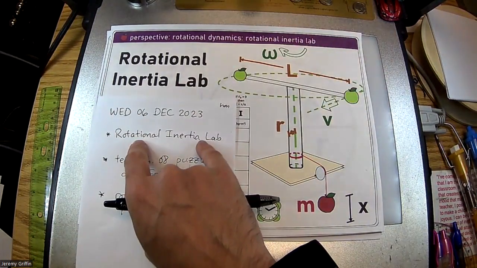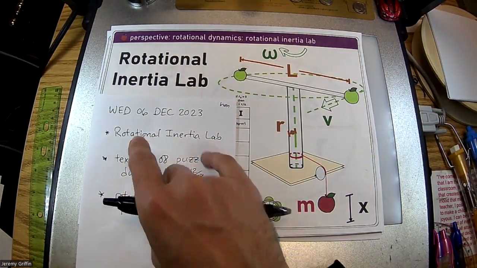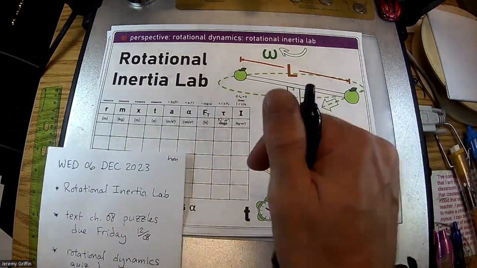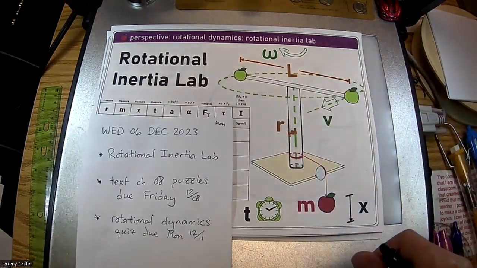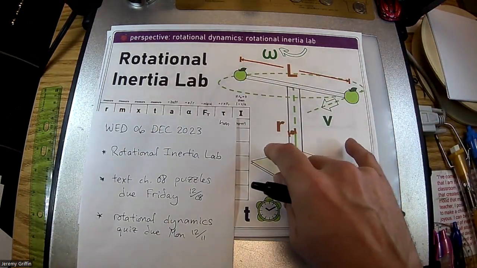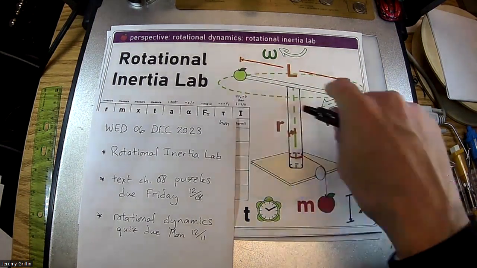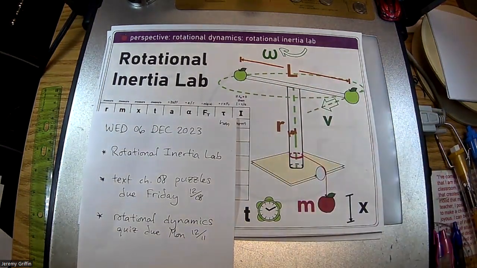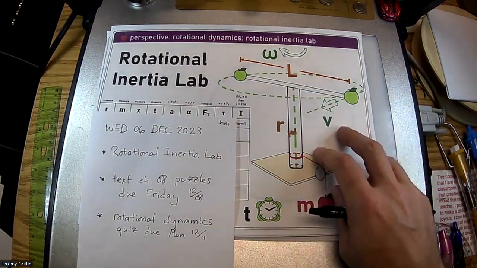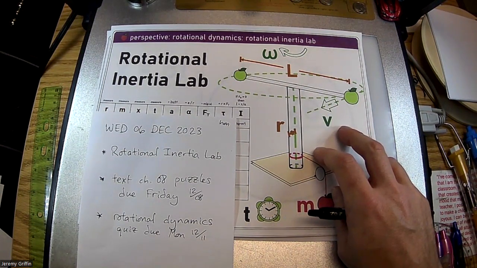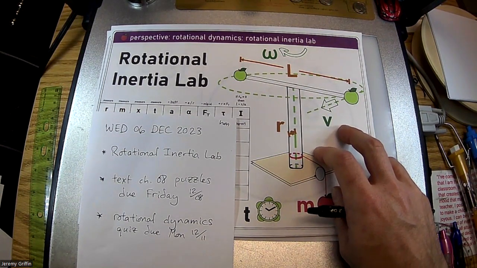I have a rotational inertia lab lined up for you guys today. You guys have paper in front of you. I'll help you make this table and collect the data. We're going to do a version of this lab where I have this whole contraption in front of me. You see this whole pipe system in front of me, right? We're going to do a guided lab, so I'll do the setup.